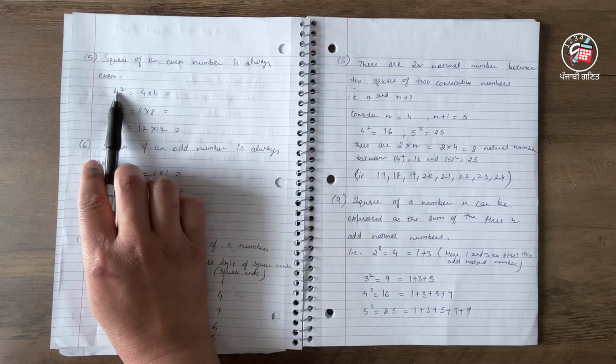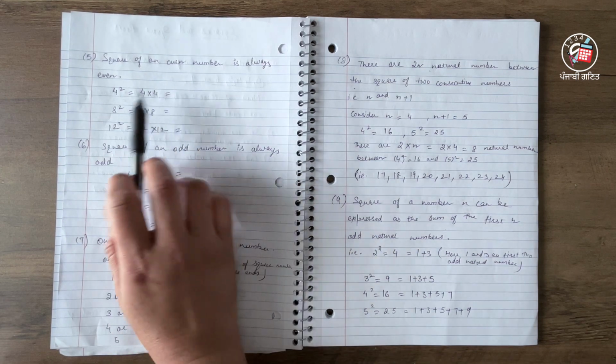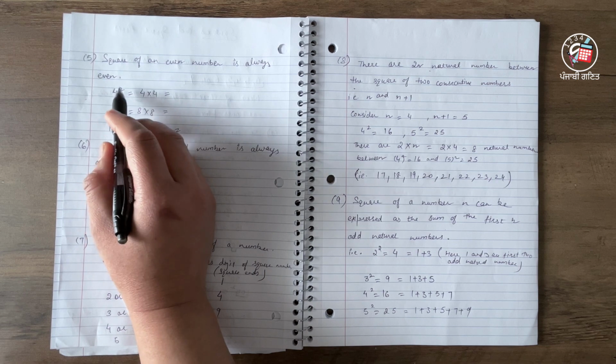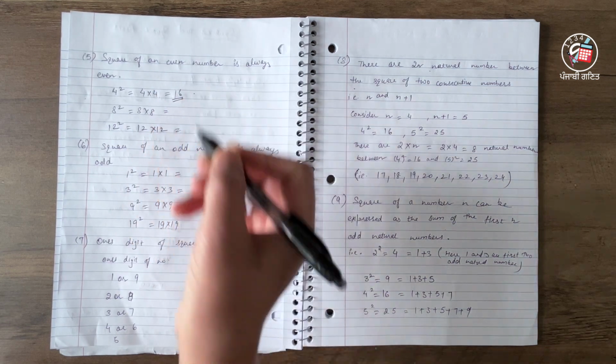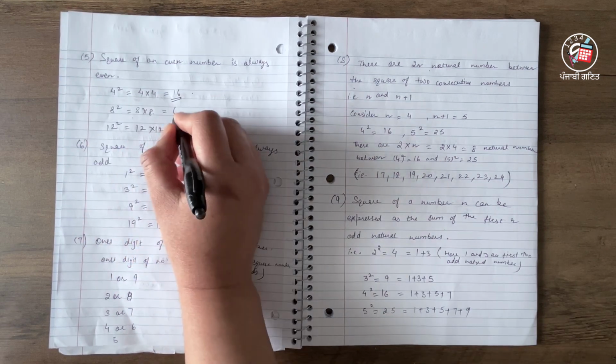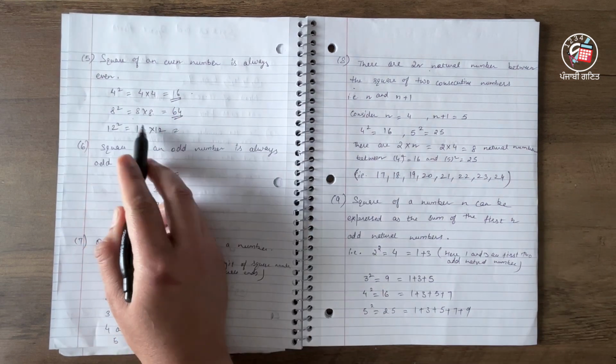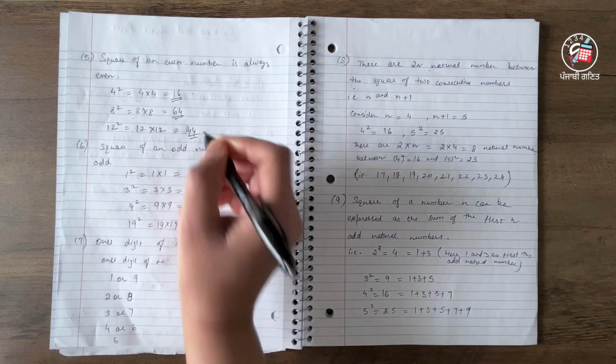Try the square of any even number, you will get an even number. Let's try the square of 4, right? 4 into 4 is equal to 16. This is also an even number. And the square of 8, 8 into 8 is 64. That is also an even number. 12 into 12 is 144. It's also an even number.